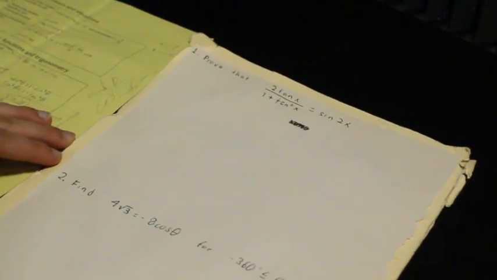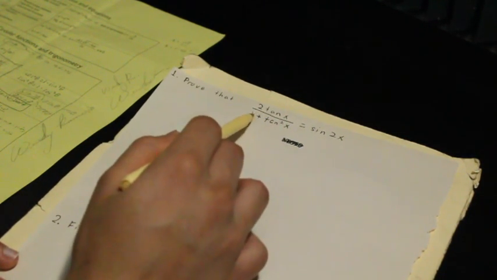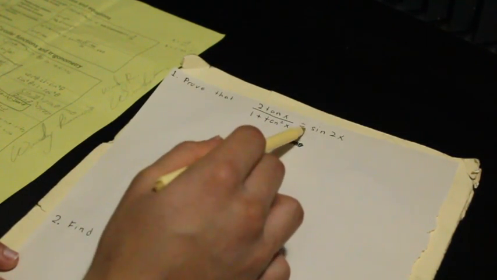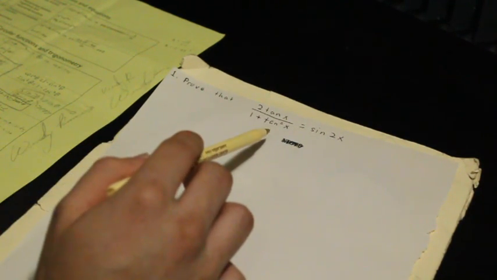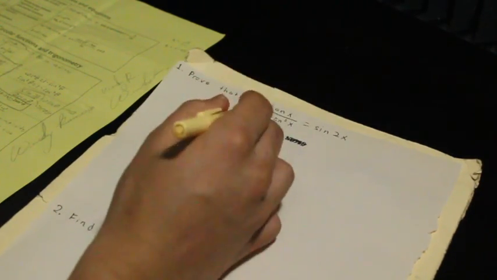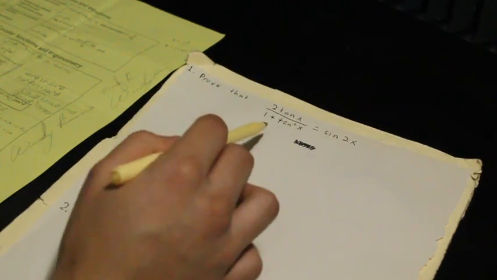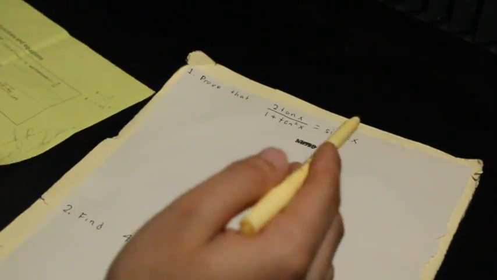So for the first one, it says prove that 2 tangent of x over 1 plus tangent squared of x is equal to sine of 2x. In order for us to do that, we want to deal with the side that's the hardest. In this case, it would be this one. It has tangent and it has a fraction, while this one is just sine.